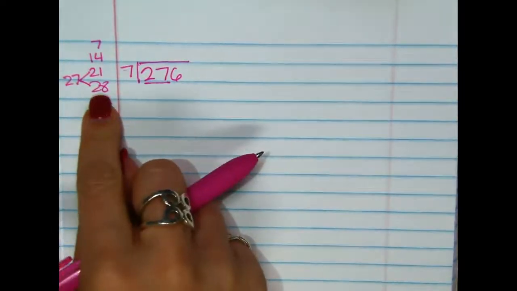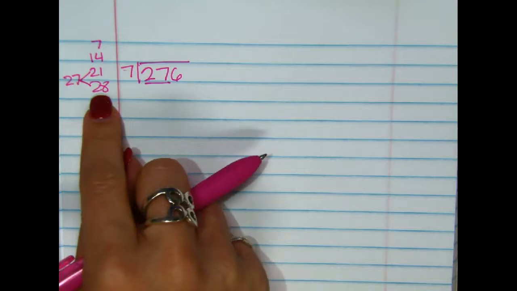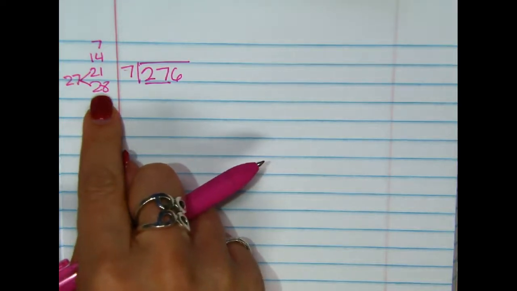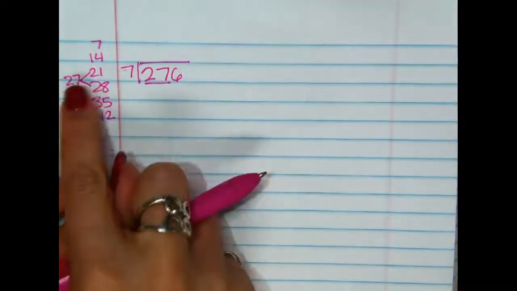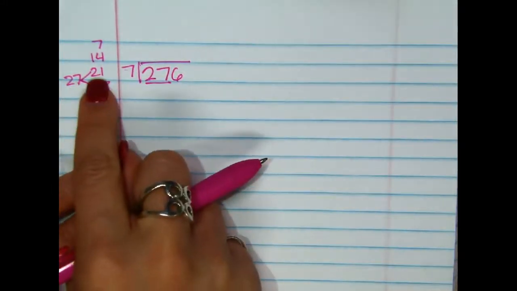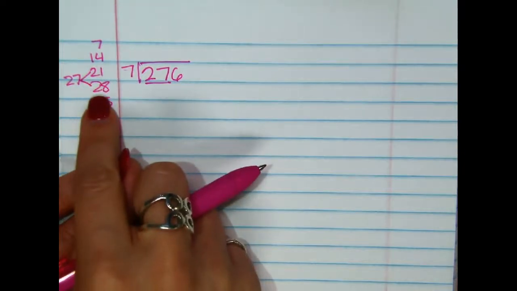Before we'd say, well, we don't have 28. You're absolutely right. We don't have 28. But remember, when we're estimating, different rules apply. So we're thinking about a close nearby number. Now which one is actually closer to 27? Is it 21 or is it 28?